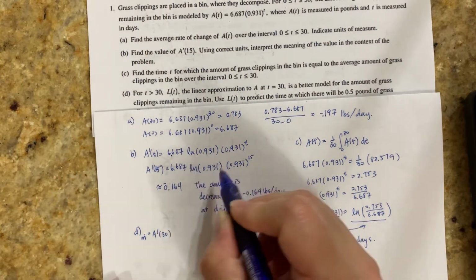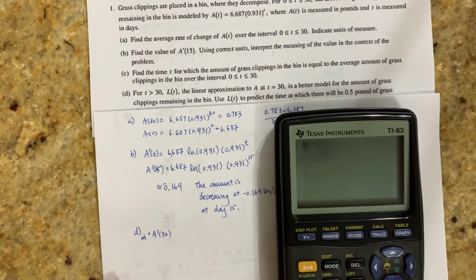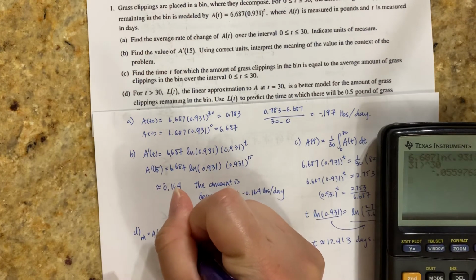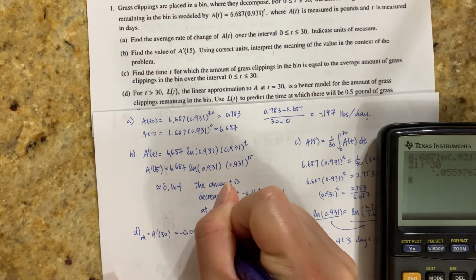And we have our equation from up here. We plugged in 15, so that's not helpful. Okay, so let's see, 6.687, natural log of 0.931, close parentheses, 0.931 to the 30th power. That gives me my slope: negative 0.055976.